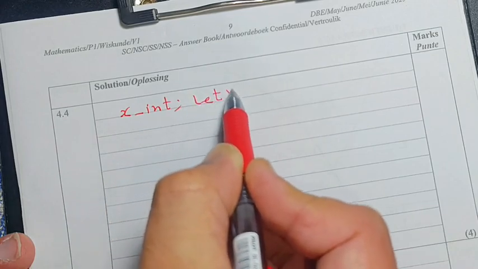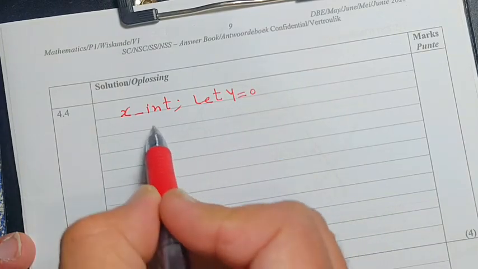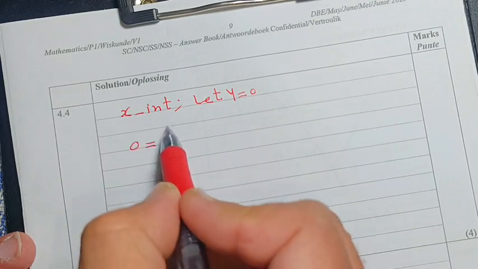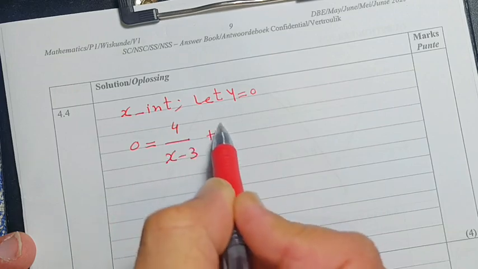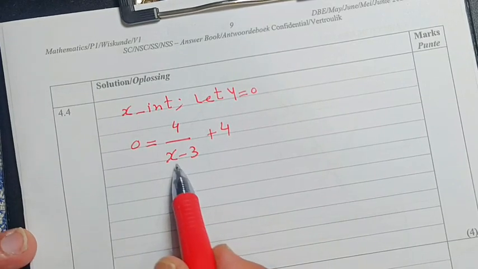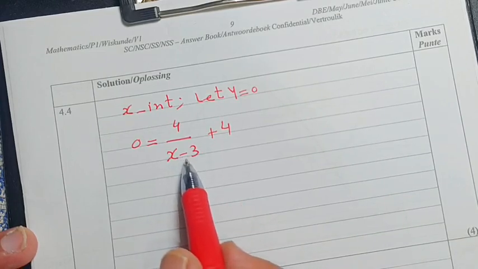So 0 = 4/(x - 3) + 4. The LCD is x - 3, so I multiply the whole term by x - 3.